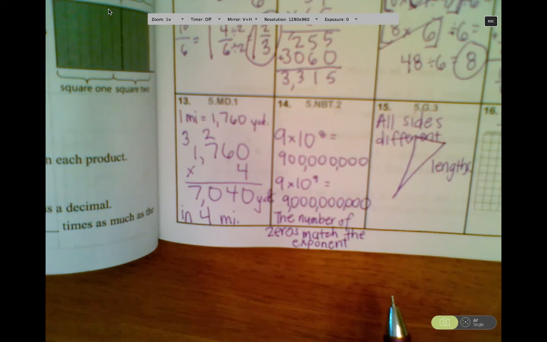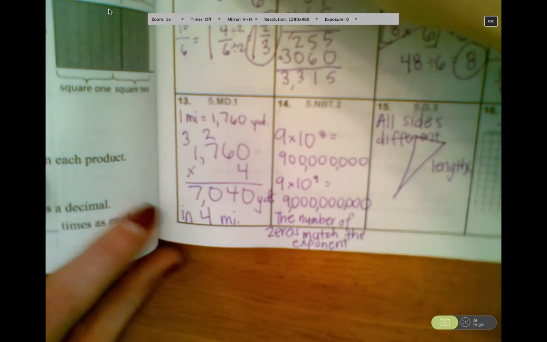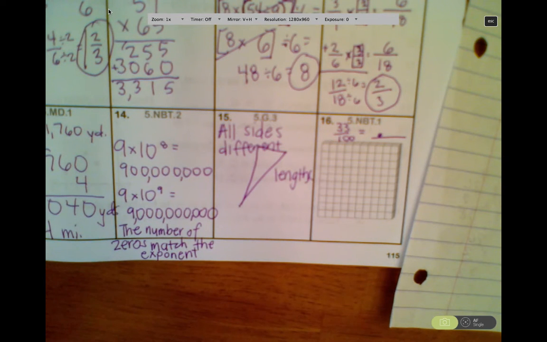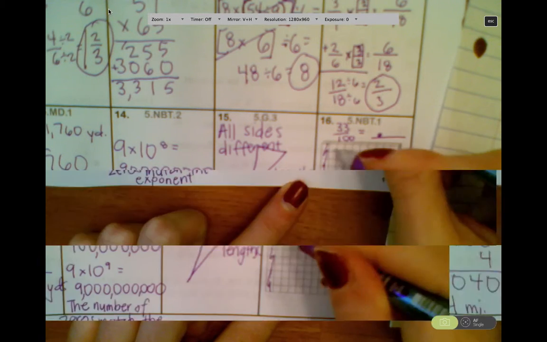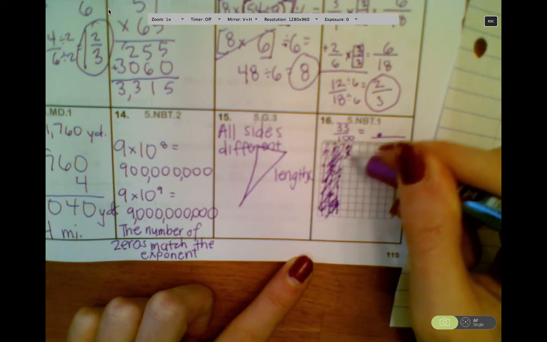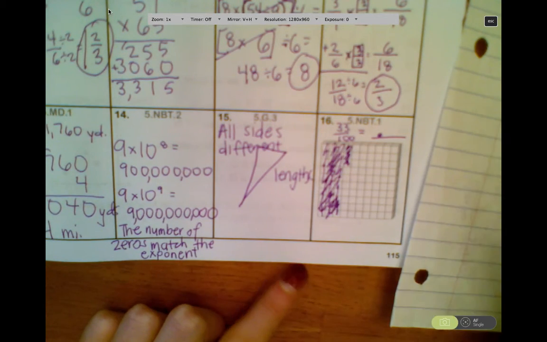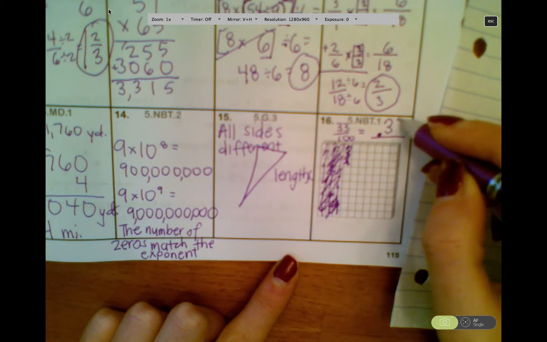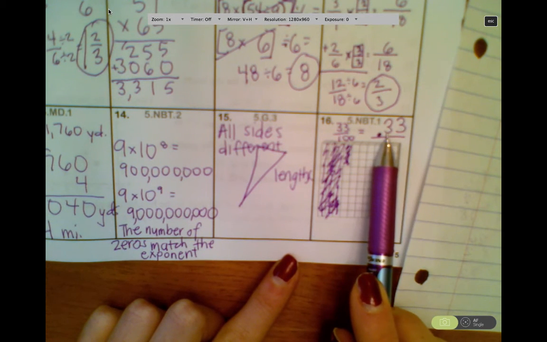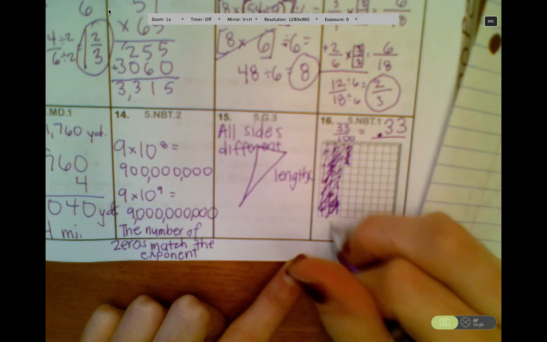Number 15, draw a scalene triangle in the box. A scalene triangle is all 3 different sides, so your triangles may look different, as long as they're all 3 different sides. And number 16, shade in 33 hundredths of the fraction model. So I'm going to shade in 3 of these, so I know they're 10 each, and then 3 more, so that's 33 hundredths. Write this fraction as a decimal, it'll be 33 hundredths. And in the decimal, the value of the digit in the tenths place is 10 times as much as the value in the hundredths place.